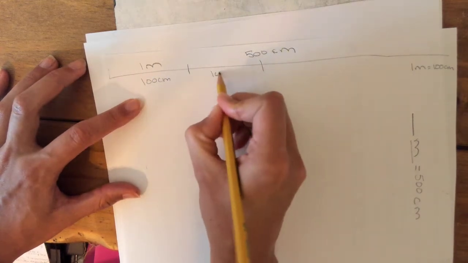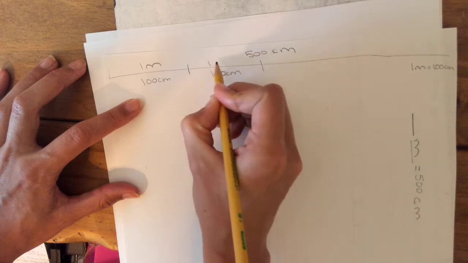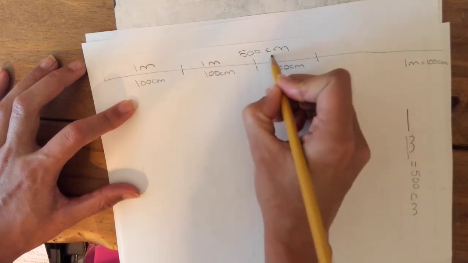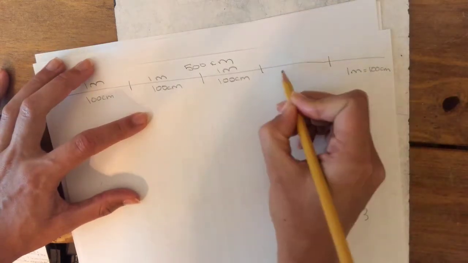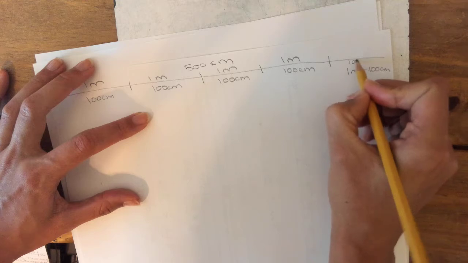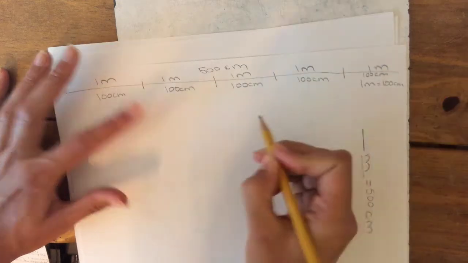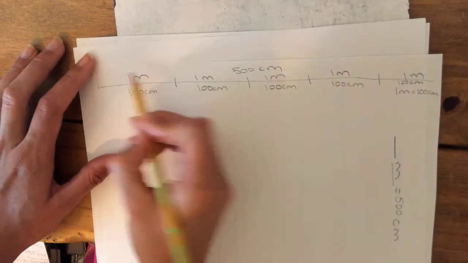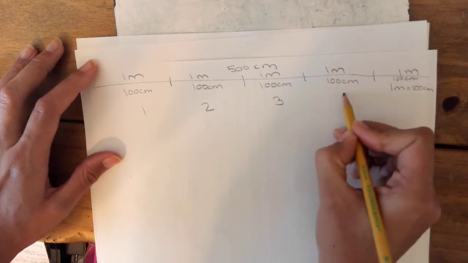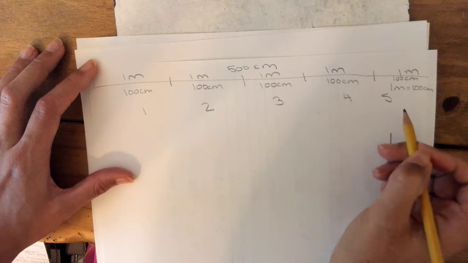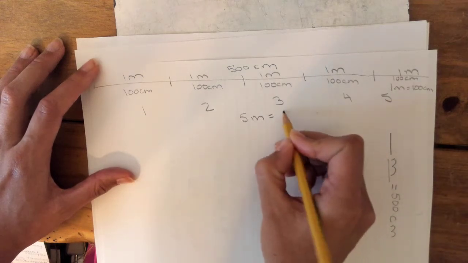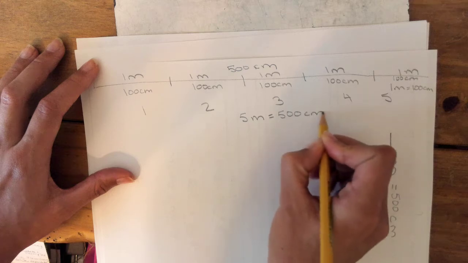Here's another 100 centimeters or another 1 meter. 100 centimeters, 1 meter. 100 centimeters, 1 meter. And I can add that up. 1, 2, 3, 4, 5. So in total, I had 5 meters. So 5 meters equals 500 centimeters.